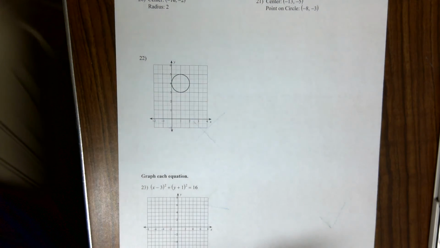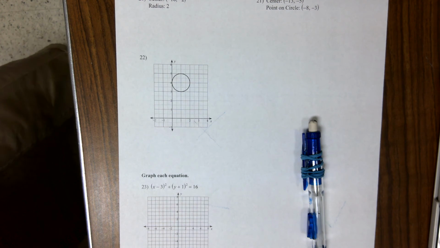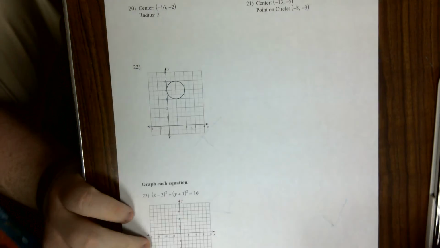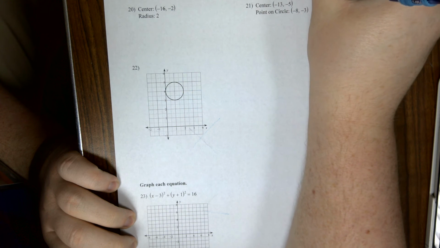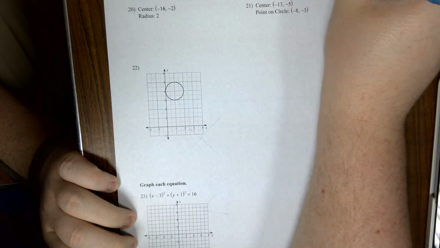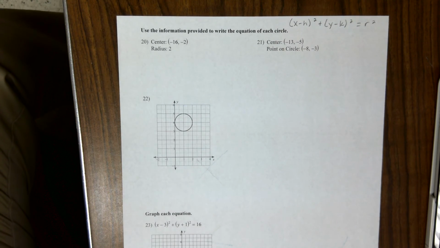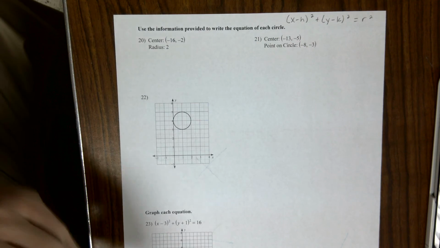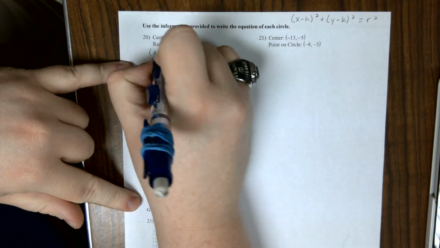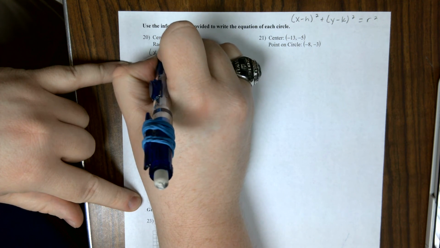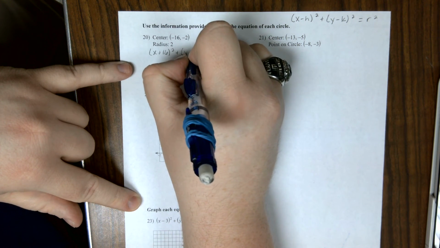Okay, now I'm going to give you 3 different sets of information, and you have to write the equation of the circle for me. All right, remember the equation of a circle is x minus h all squared plus y minus k all squared equals r squared. Okay, when you have the center and radius, it's really easy. You just plug them in. So x, now it's already negative, so when I plug him in, he needs to be positive. Same thing with that one.